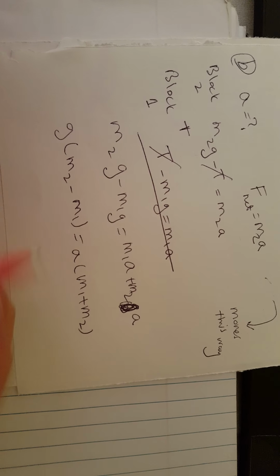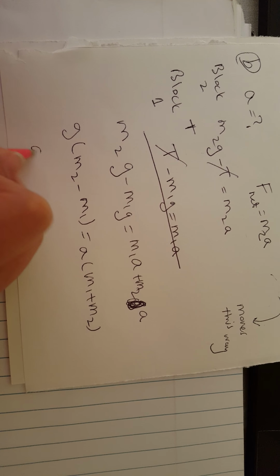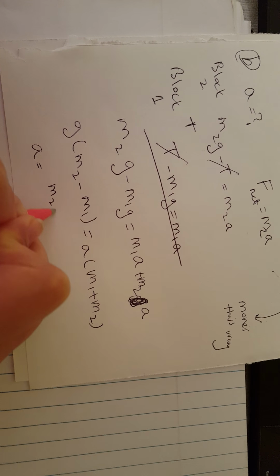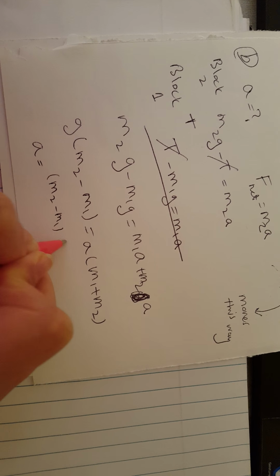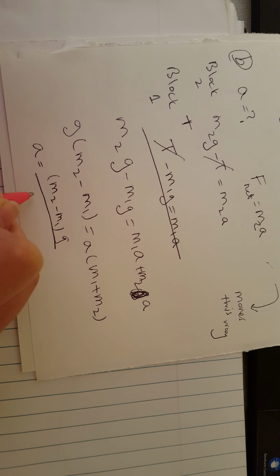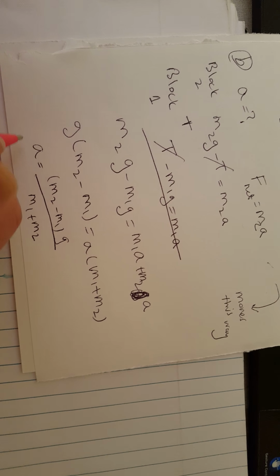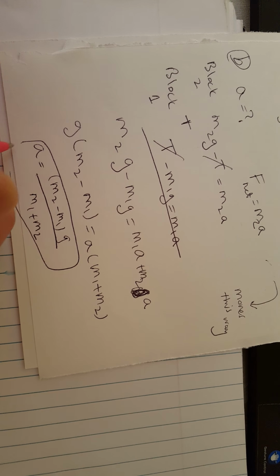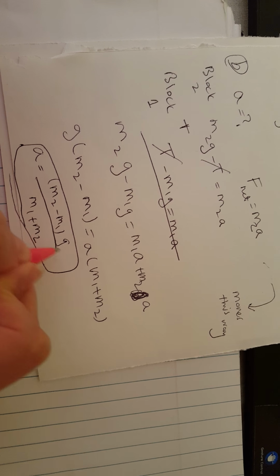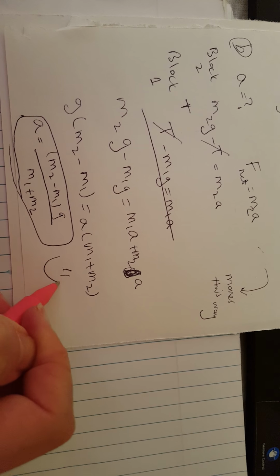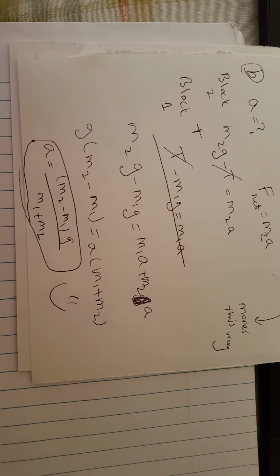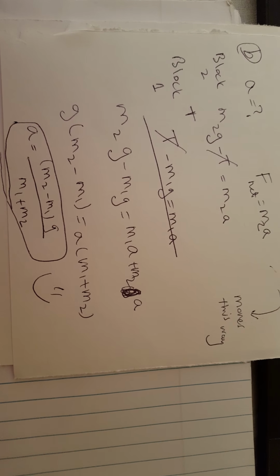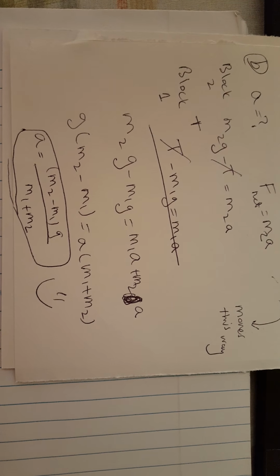And hence we can get the acceleration as M2 minus M1 times G over M1 plus M2, and that is the acceleration in terms of M1, M2, and G, and that should take care of it. So that essentially satisfies the question that we were asked about.